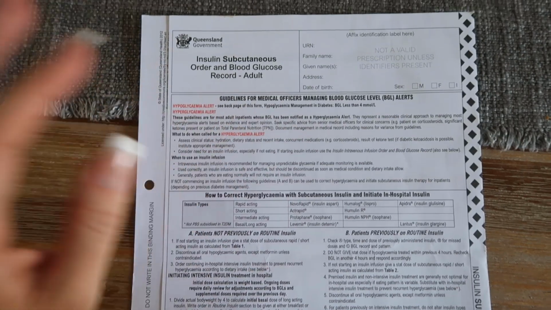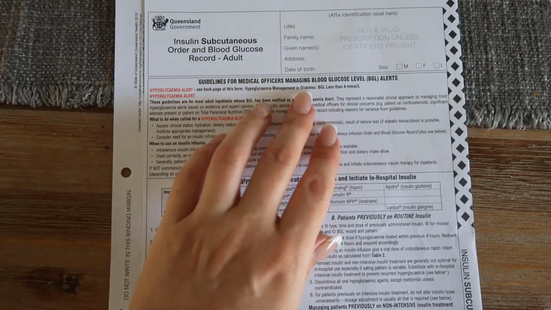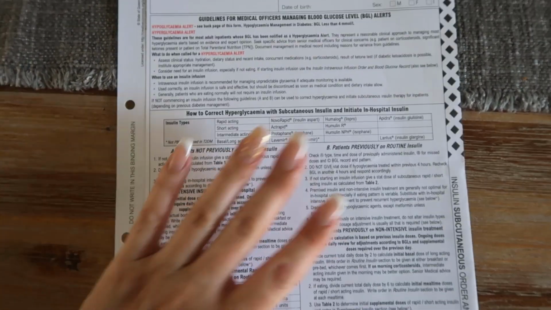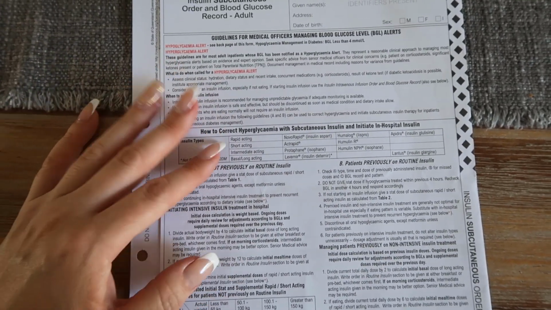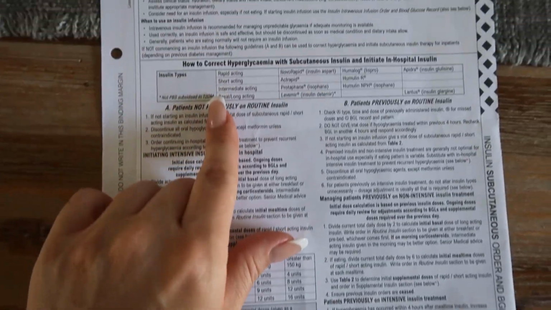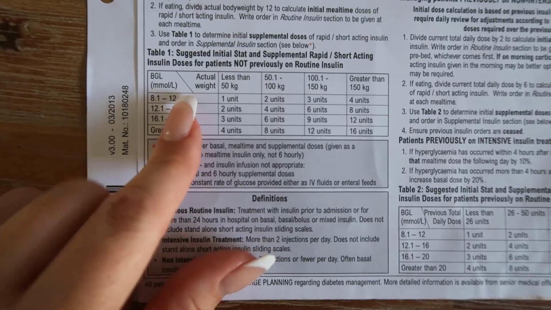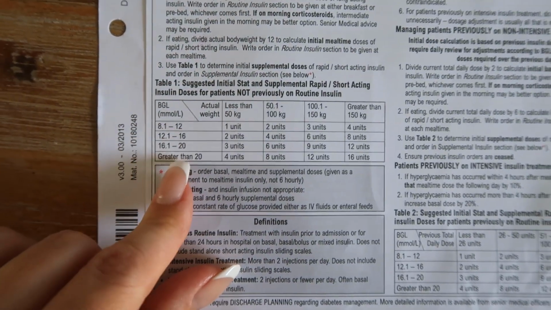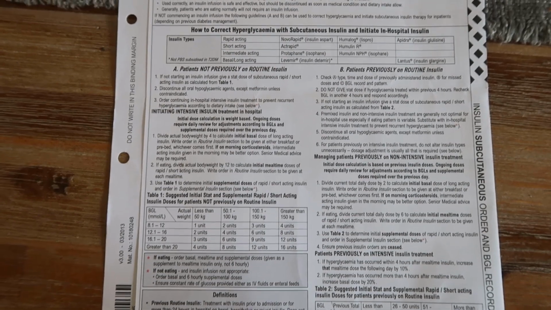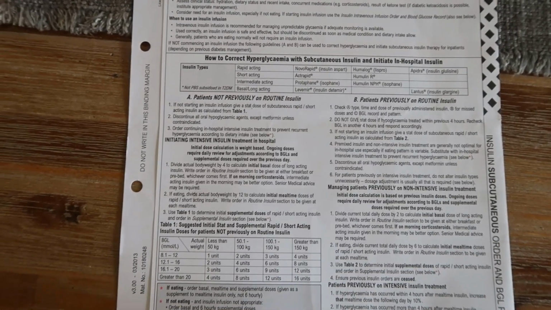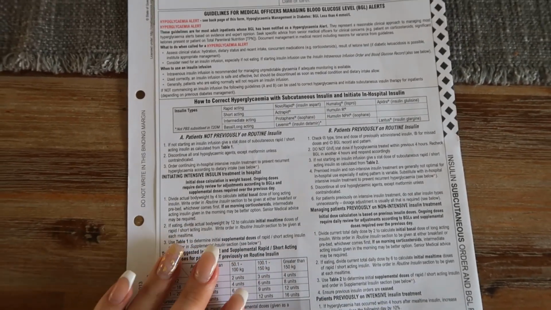So the front page has a sticker of your patient, usually here, and here it has the guidelines for medical officers managing blood glucose level. So this is pretty much for your doctors when someone has episodes of hypo and hyperglycemia. Here it tells you the types of insulin to give. Here it tells you how much to give, how many units according to the sliding scale of the BGL, and also the weight of the person. So this information is mainly for the doctors to follow as a hint, but for us nurses it's always good to read it through and just be aware, because doctors also make mistakes.